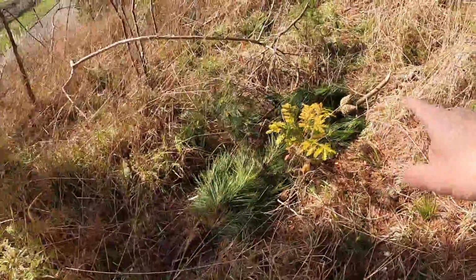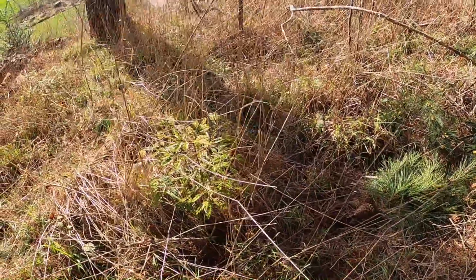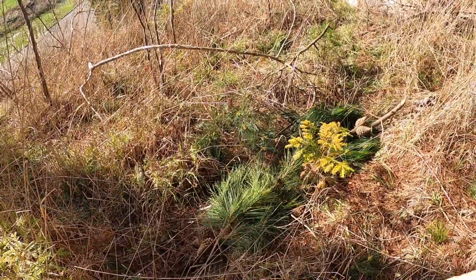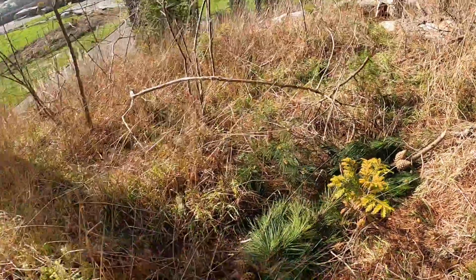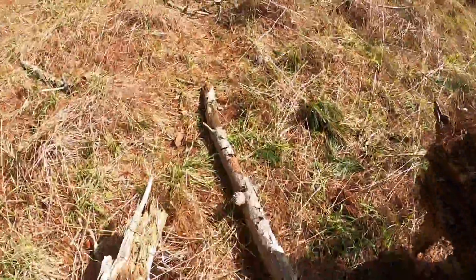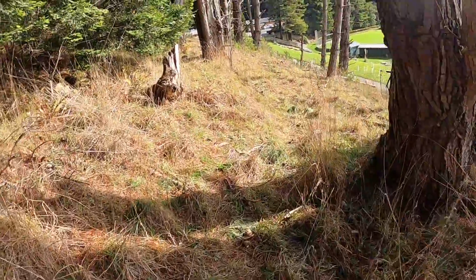So some of these were planted actually the same year that we planted them out in the open in 2014, and they did better in here than they did out in the open. There's a Doug fir that was planted probably about 4 years ago. So that's this stand area.